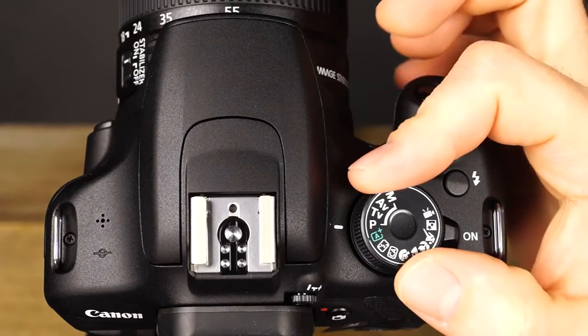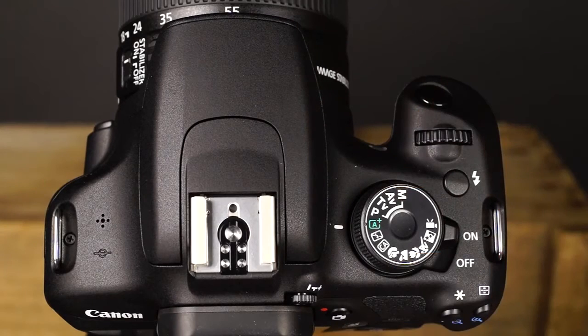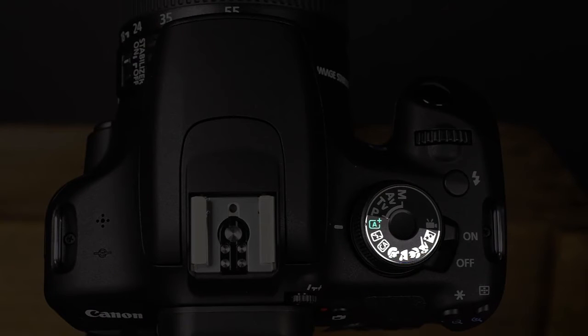Now that you know a little about how your camera sees and measures light to create properly exposed photos, let's talk a little about the shooting modes on the T5. To select a shooting mode, simply rotate the mode dial. With the Scene Intelligent Auto, Flash Off, Creative Auto, and Scene modes, the camera chooses everything for you. All you need to do is point and shoot.